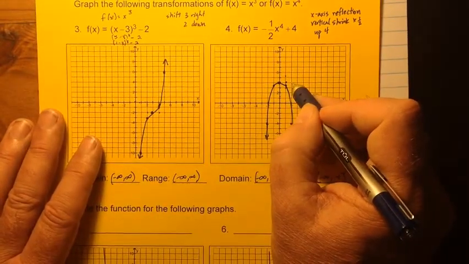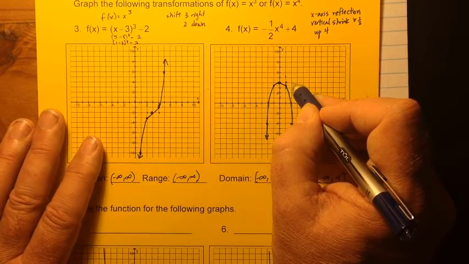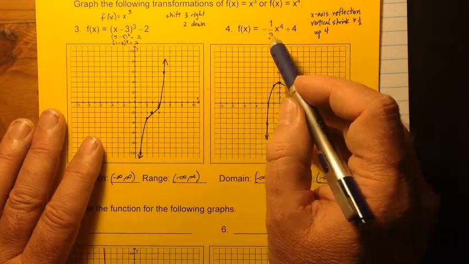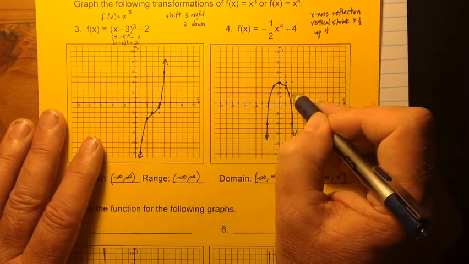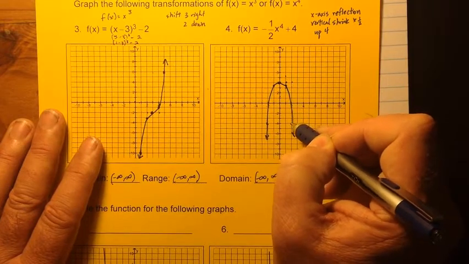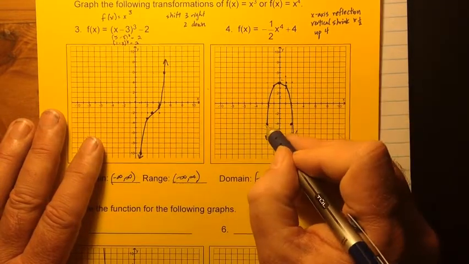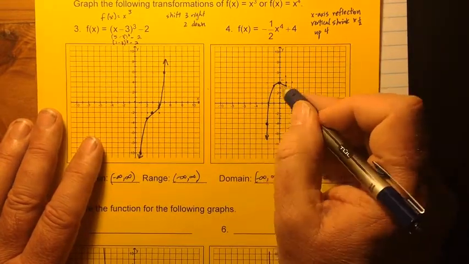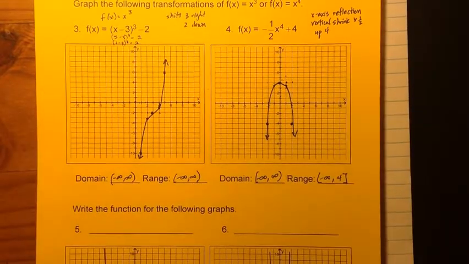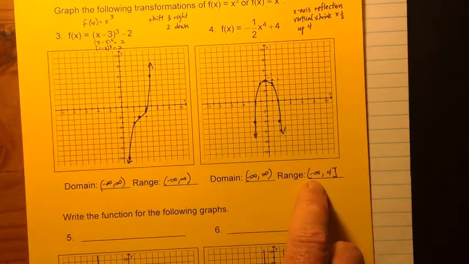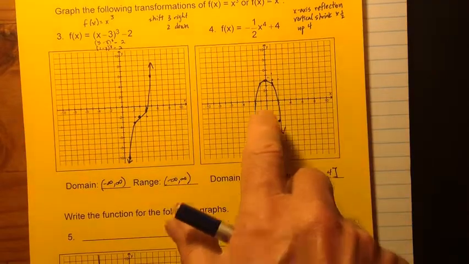If I go 2 to the right, normally I would go 16 up, but in this case I do half as much and I'm going down. So I'm only going to go 8 down. 1, 2, 3, 4, 5, 6, 7, 8 right here. And same thing, 2 to the left and 8 down puts me right there. And then I can just draw my graph, and it gives me a pretty good example of that negative 1/2 x to the 4th plus 4. Okay? All real numbers is my domain. And this time it's negative infinity to 4 inclusive for my range, from 4 down.